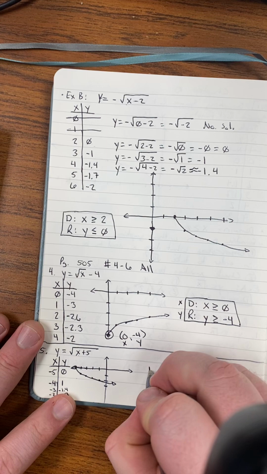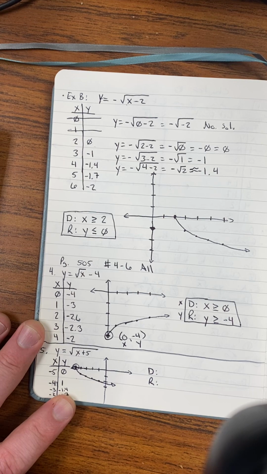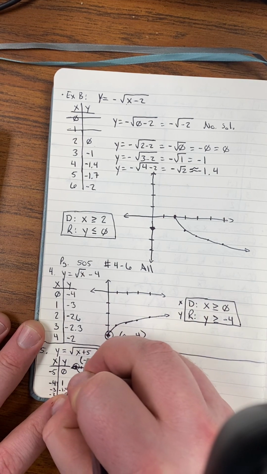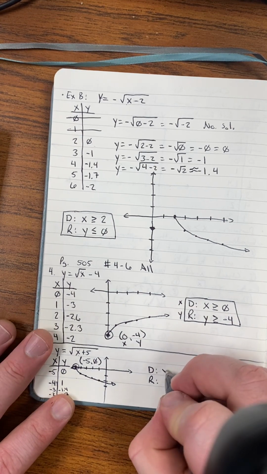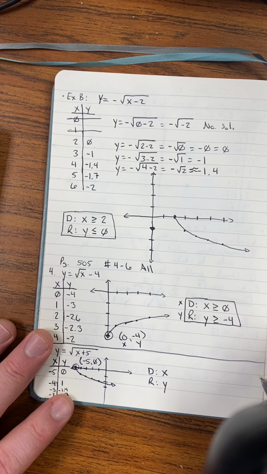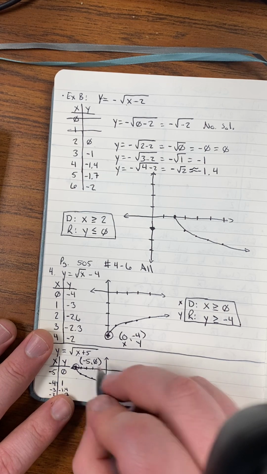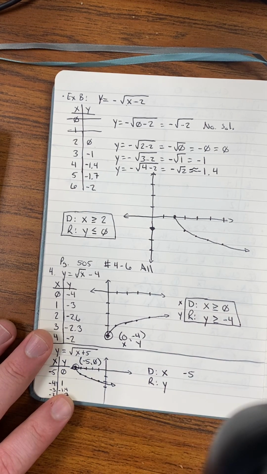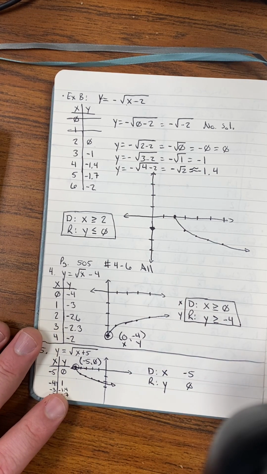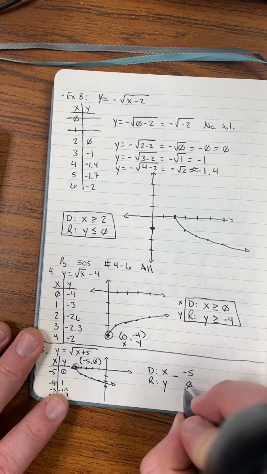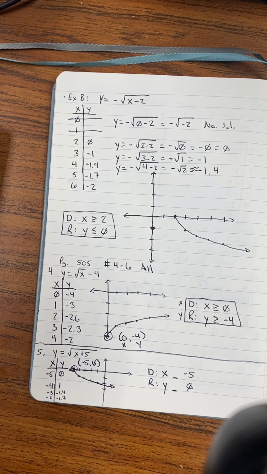Okay, let's talk about the domain and range. Like I said before, I'm going to zero in on my starting point, and I'm going to label what point that is. That's -5, 0. Which means when I go to write my domain and range, I'm going to leave this blank for a second. I'm going to just fill in these values right here. This has to relate to -5 somehow, and then this has to relate to 0 somehow. Now the equal to is going to be right here, because I can have -5 as an answer, and I can have 0 as an answer for y.